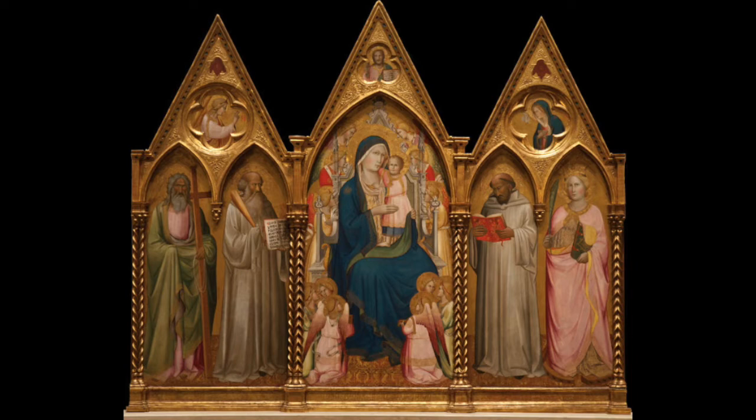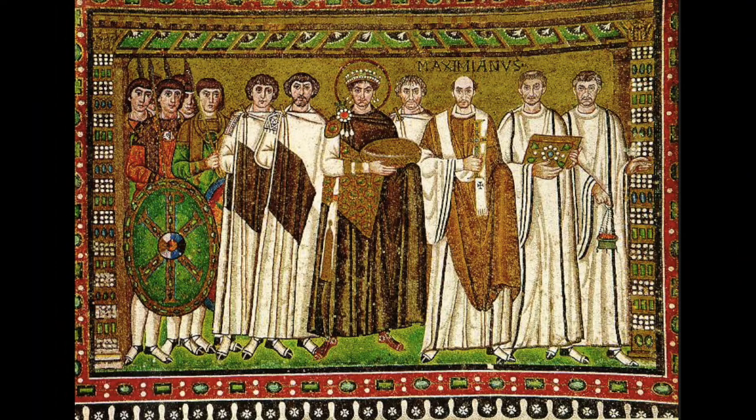Now let's talk about the similarities between Gatti's work and others we have studied. In this scene, the individuals are surrounded by gold, which gives the piece an ethereal feel and emphasizes their holiness. Pictured in the famous mosaic in Ravenna, Italy, is Justinian and his attendants, also surrounded by a gold background. This early style of art directs all focus towards the figures being presented.